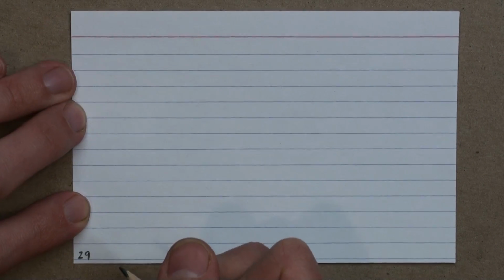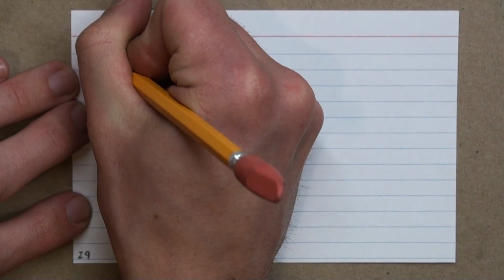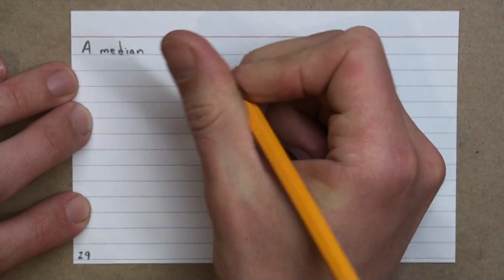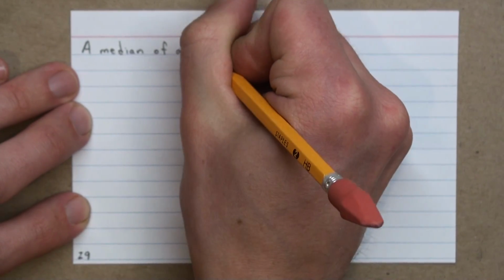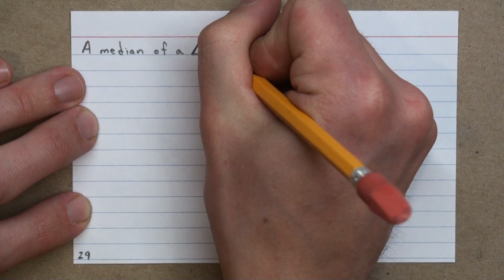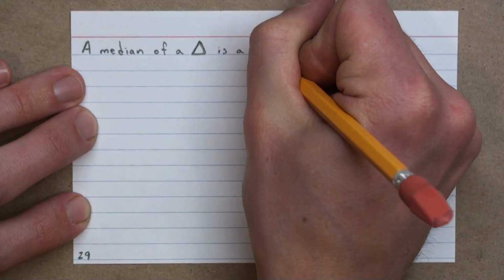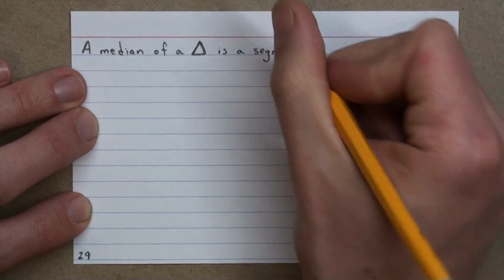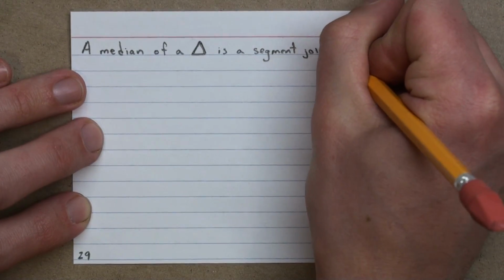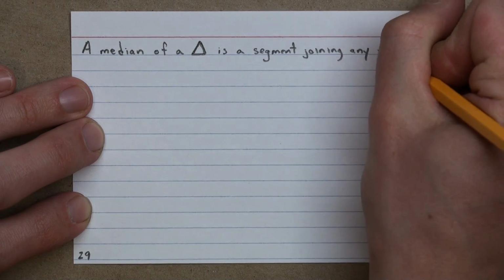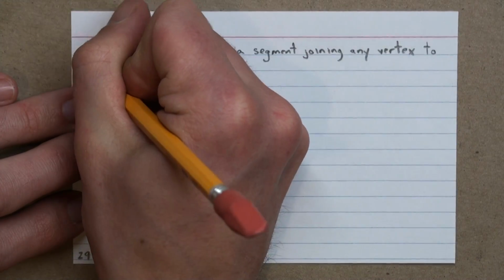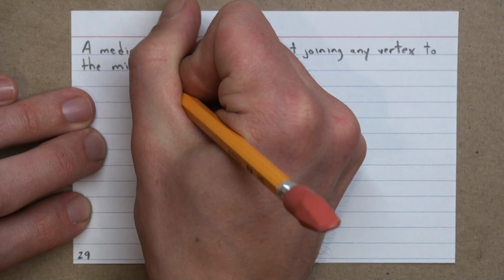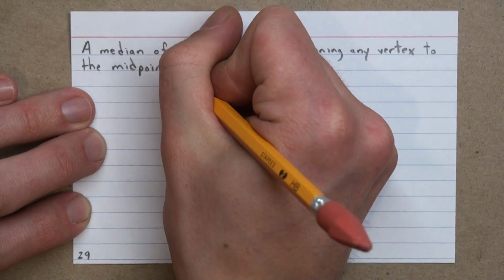Okay, this is card 29, and we're going to talk about medians. So a median of a triangle is a segment joining any vertex to the midpoint of the opposite side.